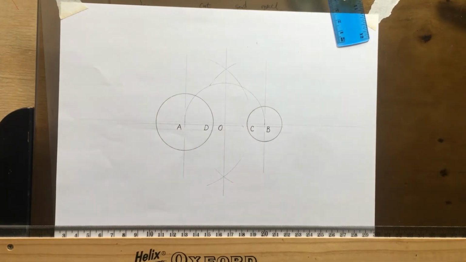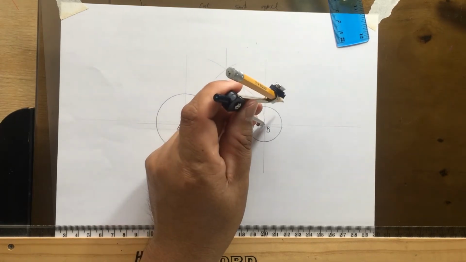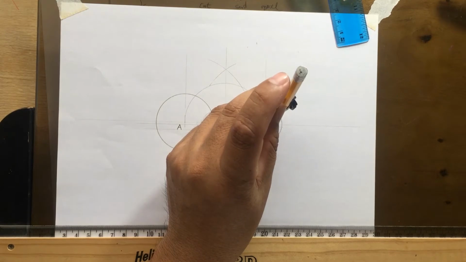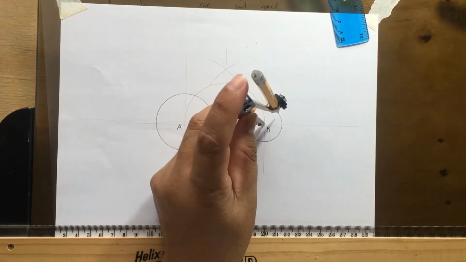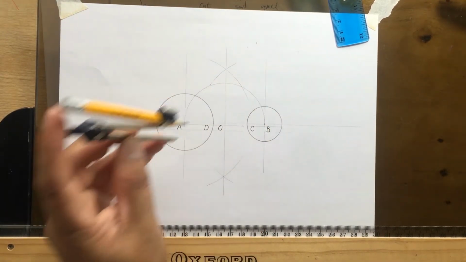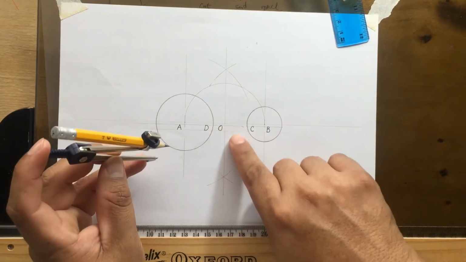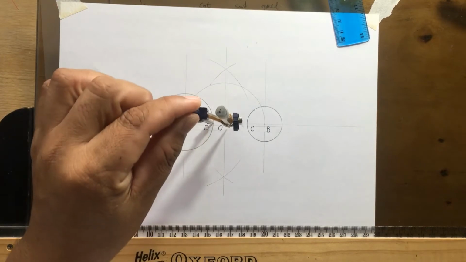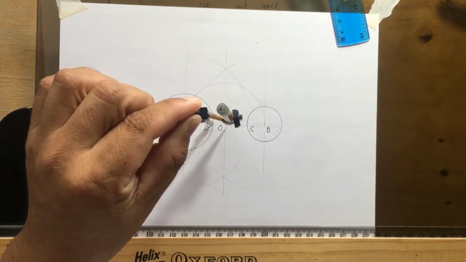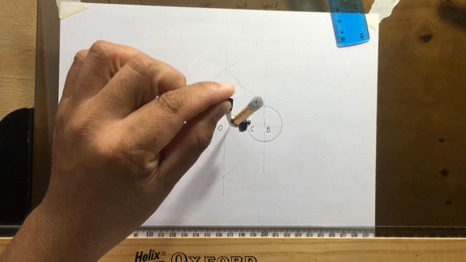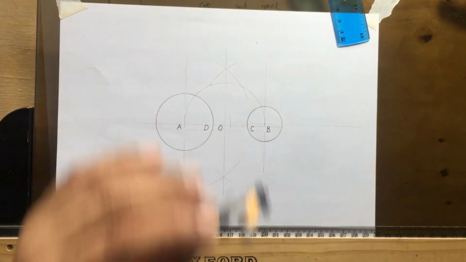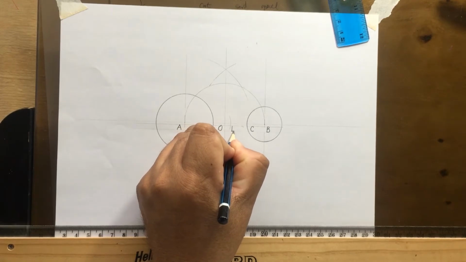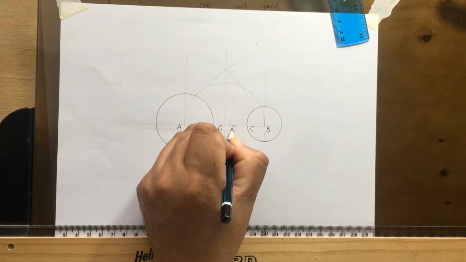and I want to set up radius CB, which is here. Okay, radius of the small circle, which is 15 millimeters. Set at D and you scribe an arc onto AB on my right hand side. Okay, I scribe an arc. This point is point E.